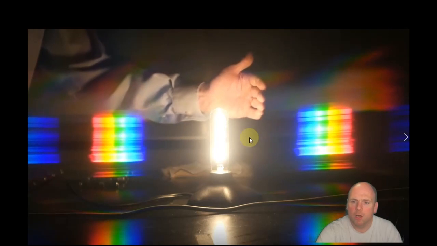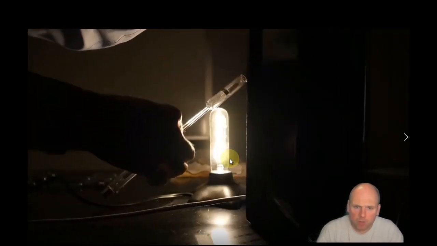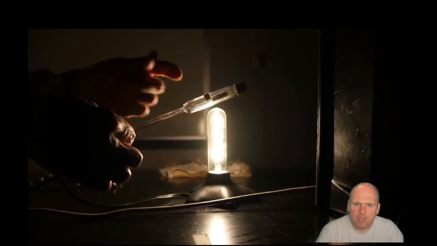So now we're going to replace that white bulb with a tube full of mercury. Now that's mercury vapor, so it creates its own color. You can see this glass tube here.